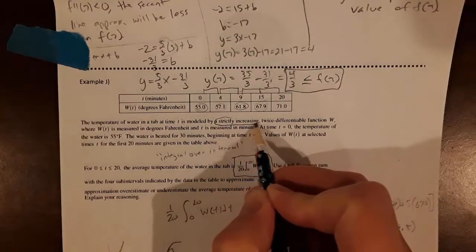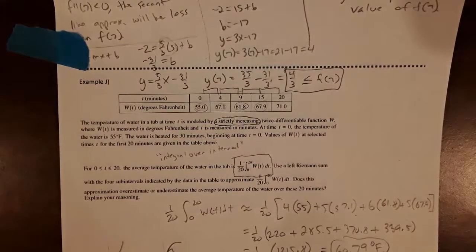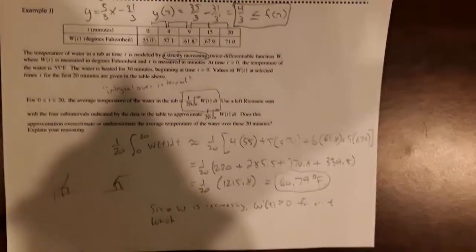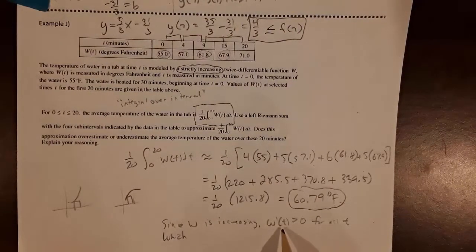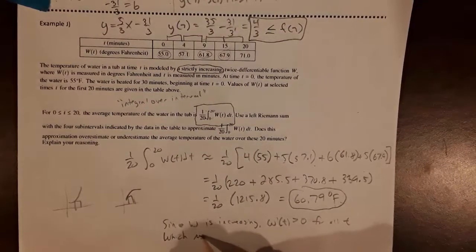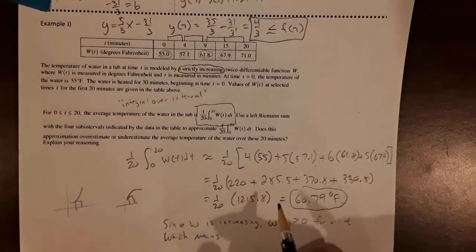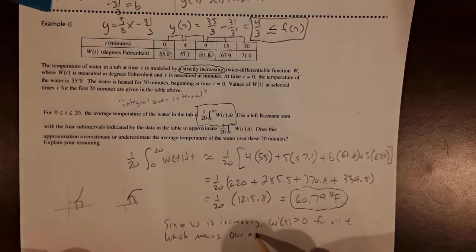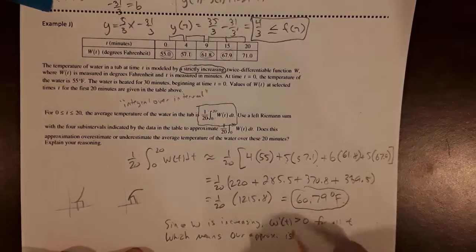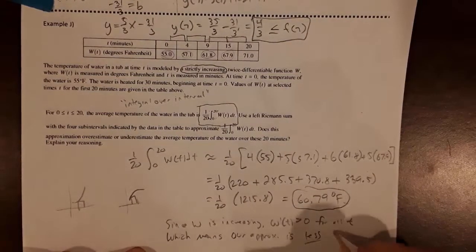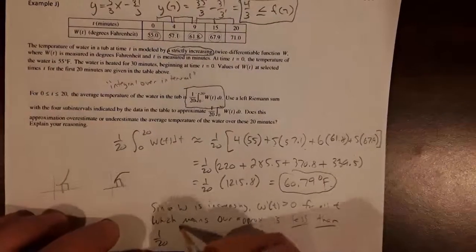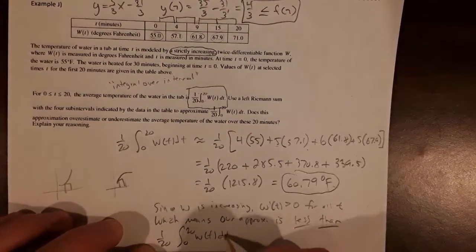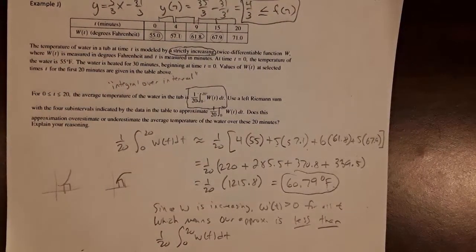Now they are telling us that this is a strictly increasing function, so I'm going to say, since w is increasing, w prime has to be positive for all t, which means that our approximation is going to actually be less than the actual value that we would get if we knew the actual numbers.